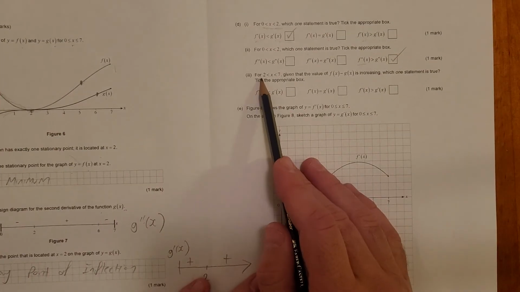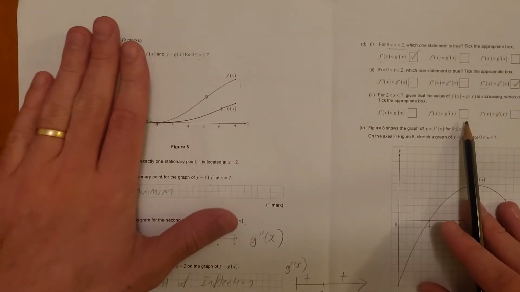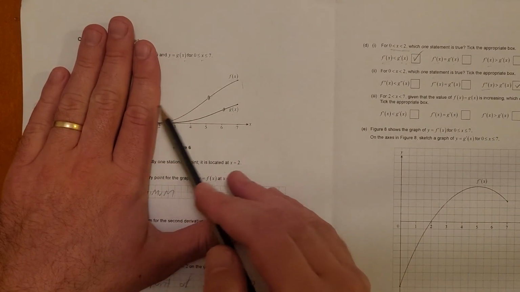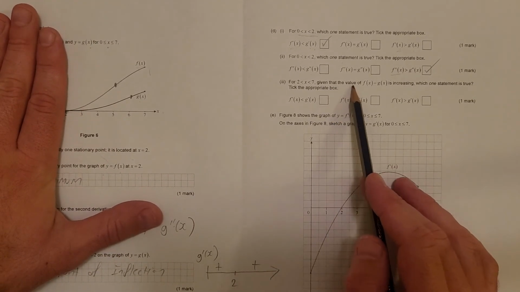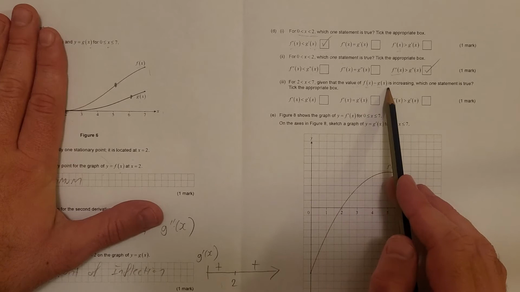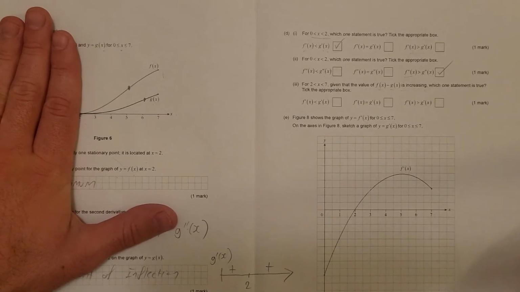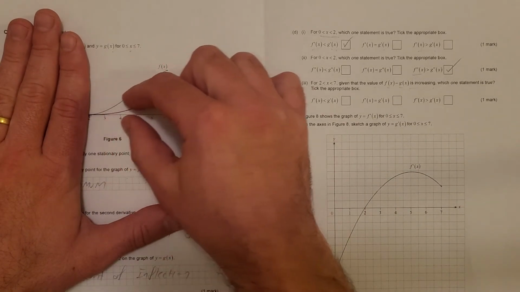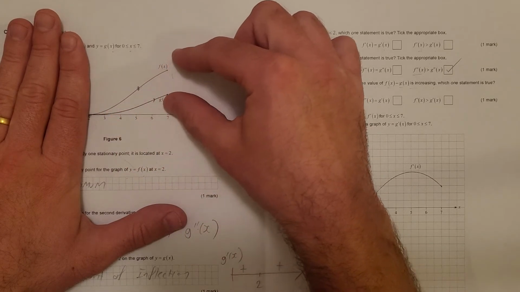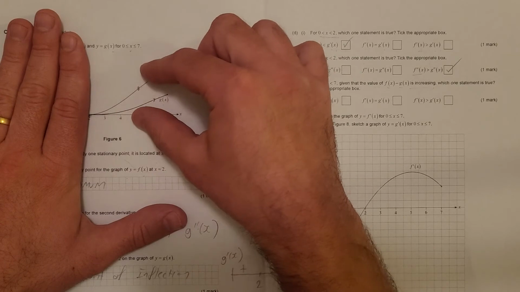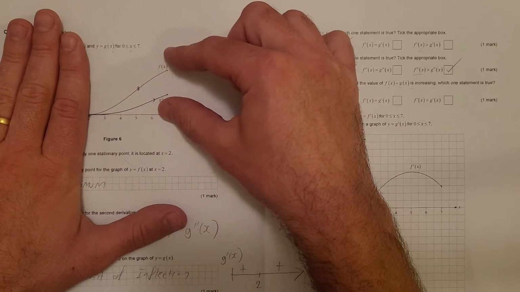Okay, now we're talking about between 2 and 7. So we're not talking about between 0 and 2. We're talking about between 2 and 7. And we're told, given that the value of f of x take g of x is increasing. So what that statement means is as you move across this function, the space between them gets larger and larger. As x increases, the gap between them gets larger and larger and larger.